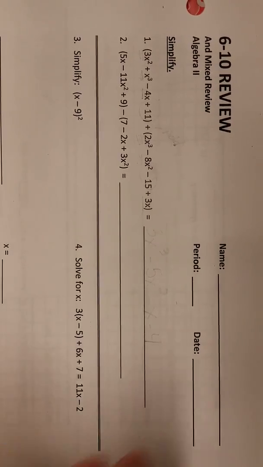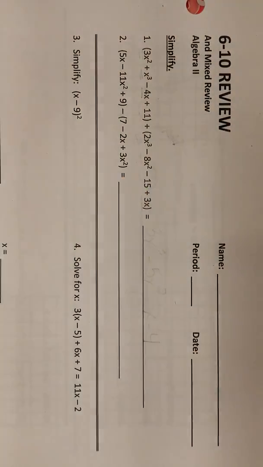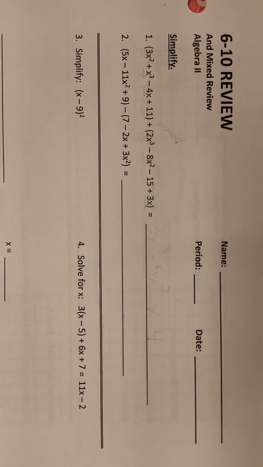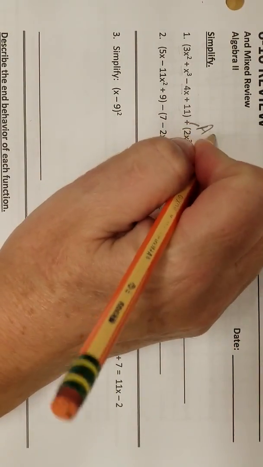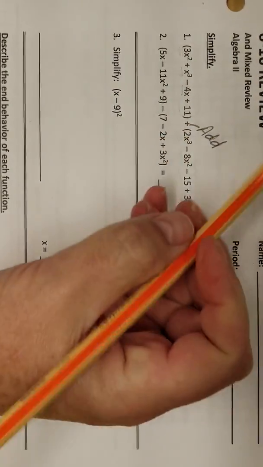This is your 6-10 review. So you have an answer key. We're going to combine like terms because this means to add. So I'm going to look through, I'm going to find my largest exponent.